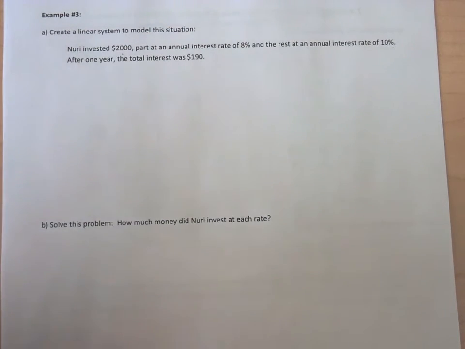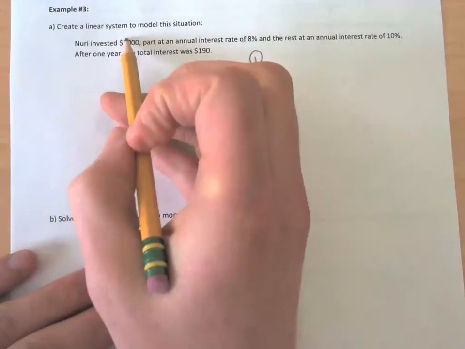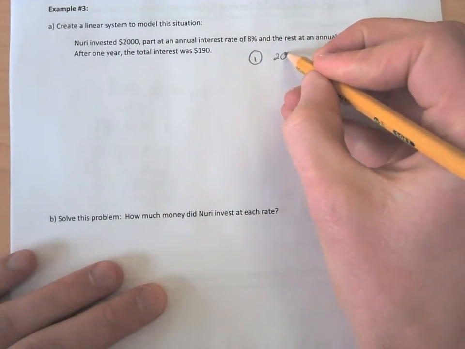In this problem here, you have to create two equations. So for one, I see the number 2,000, so I'm going to say 2,000.